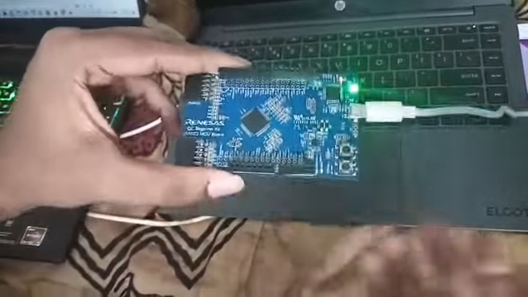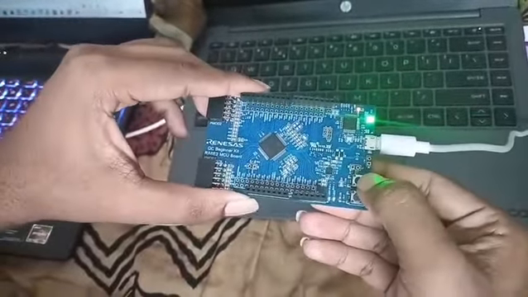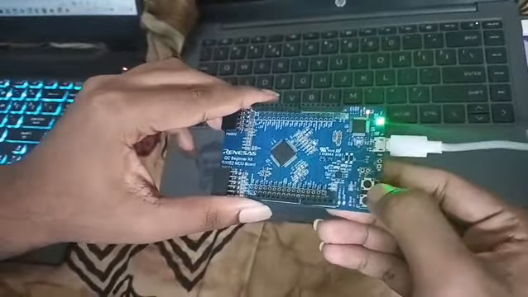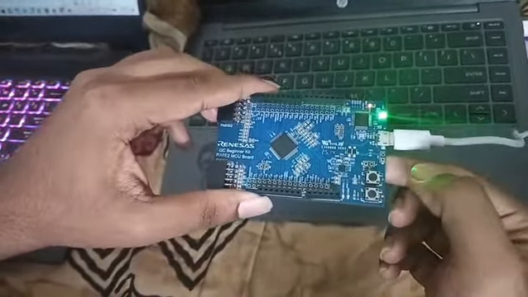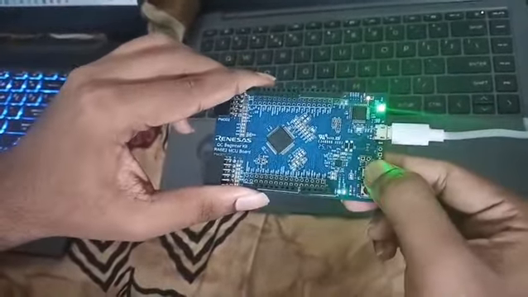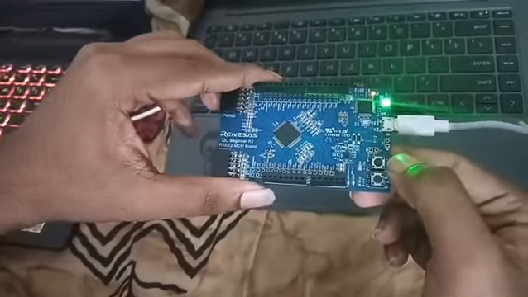Let's demonstrate our project. Okay, now I am on the ground floor. Now I am pressing the switch one time. You can see that the LED blinked. That means we have reached the first floor. Then if I press the second time, we reach the second floor.